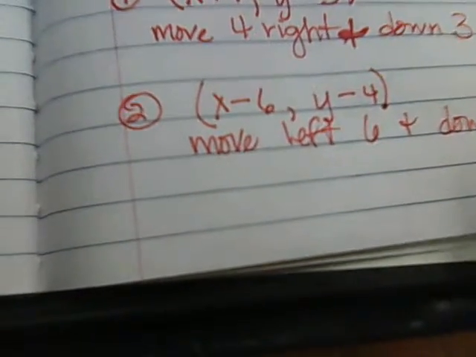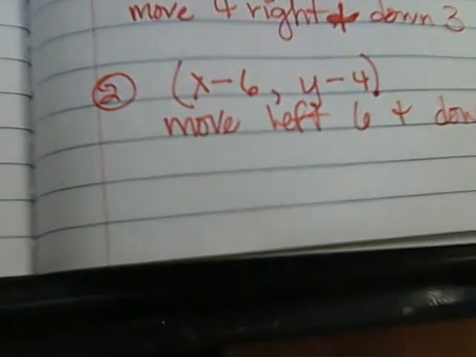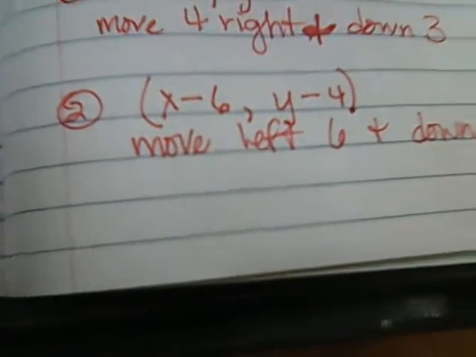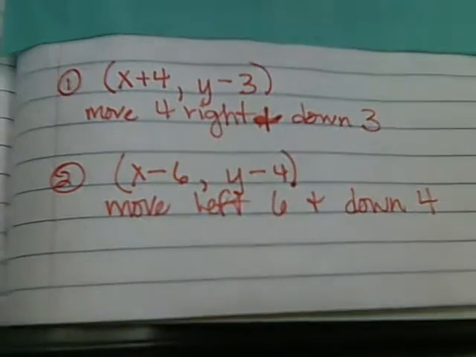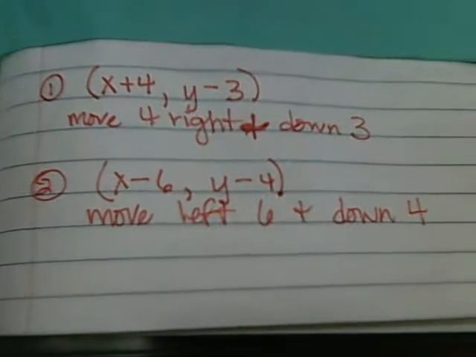Now you can do it the other way around if you want. If you want to put it in words and then put it in coordinate notation, I'm fine with that. So that's just translating it in words, not having to do it yourself.